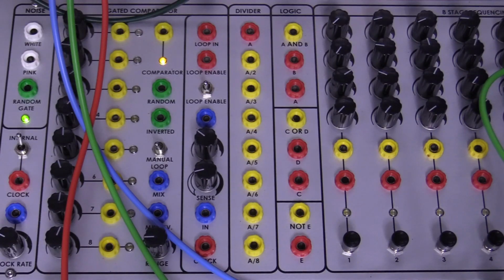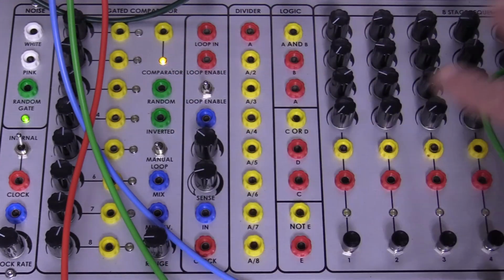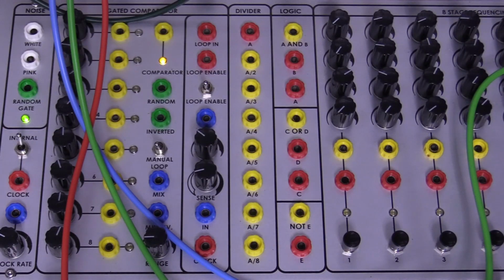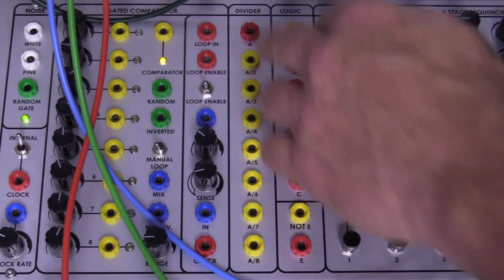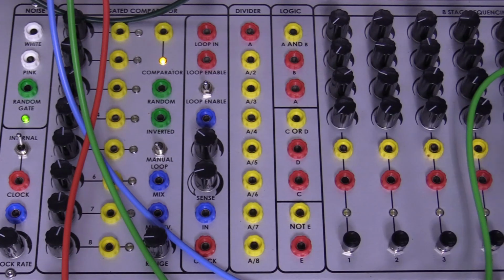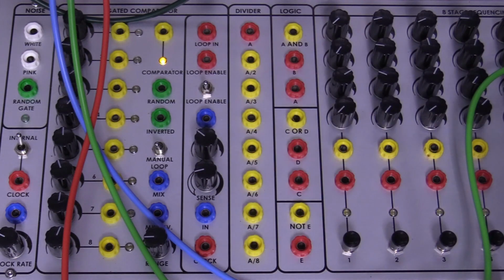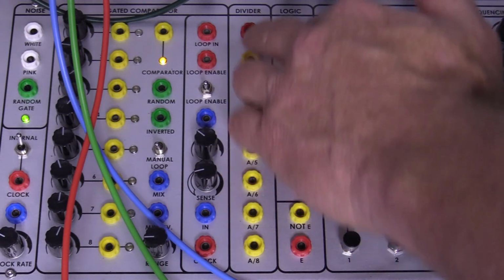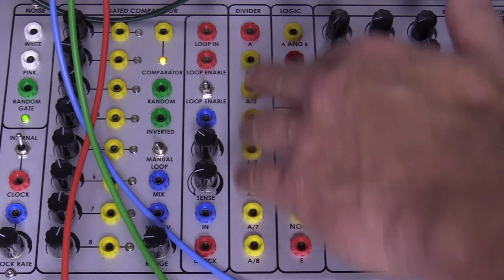Hi there. Today we're going to be looking at another module on the Elby Designs Swamp panel. Now this is the pulse divider and logic module, which you can find separately as the CGS36 or Cat Girl Synth 36 PCB. It sits right in the middle of the Swamp panel, and it provides a couple of really important functions that you need for a modular synth.